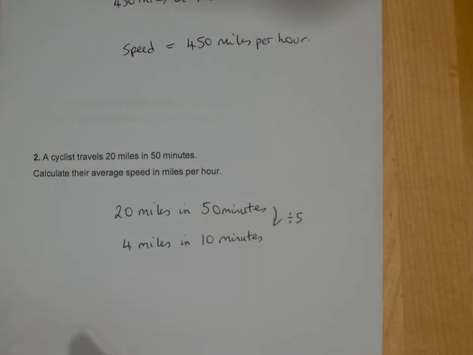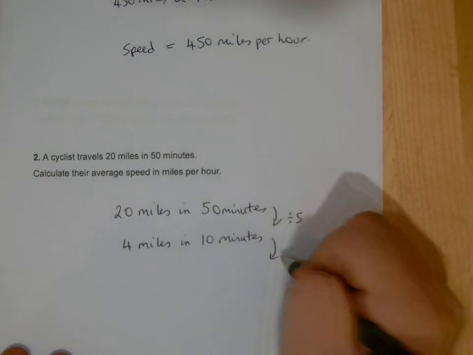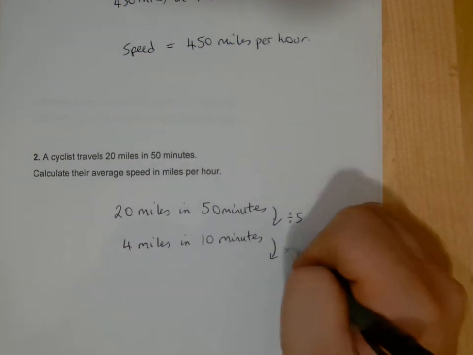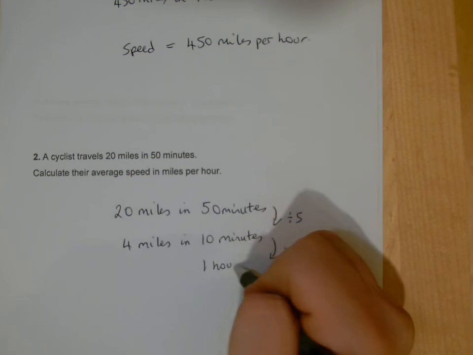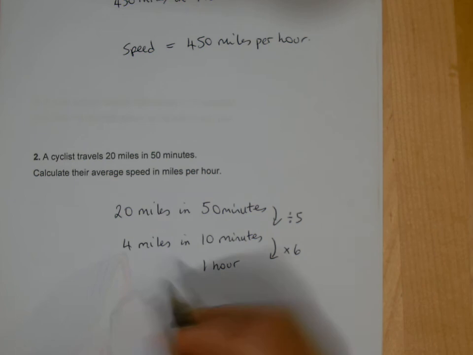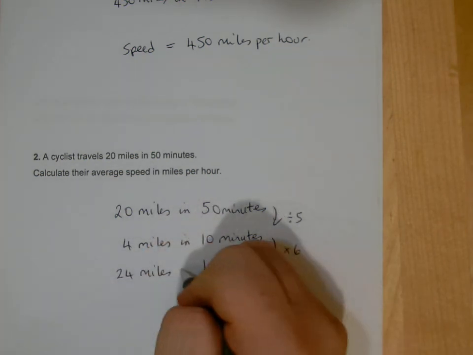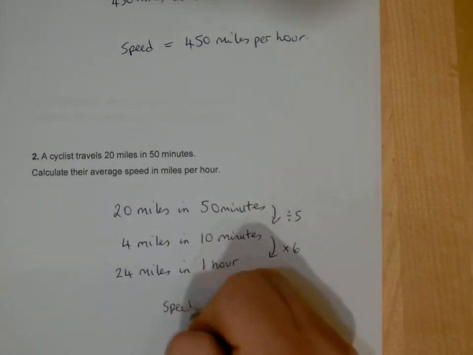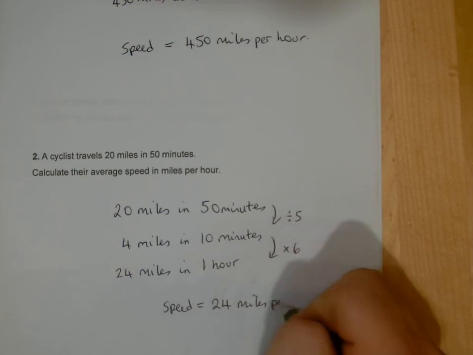And if we know then the cyclist can do 4 miles in 10 minutes, then I can work out how far the cyclist would go in an hour. Because 10 minutes nicely goes into an hour 6 times. So I just need to scale it, times it by 6. So if we can do 4 miles in 10 minutes, times it by 6, 4 times 6 is 24. So you can do 24 miles in 1 hour. So the speed would be 24 miles per hour.